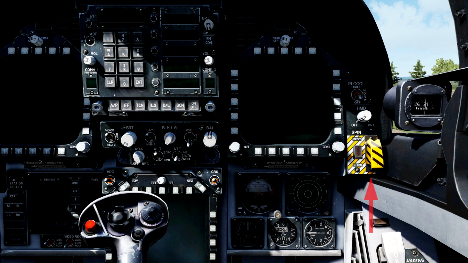And below the HMD control is the spin recovery switch, which would only be used if you were to enter a spin and the flight control system was already offline. Only at that point would you use this. For the most part, if you get into a spin, it's essentially hands off the controls and the aircraft will recover automatically for you.